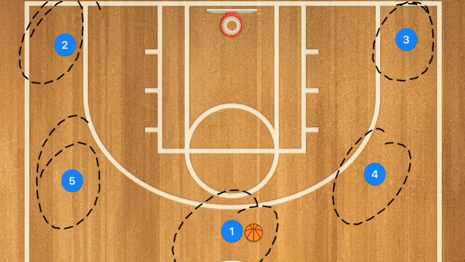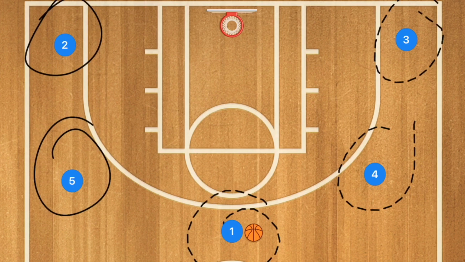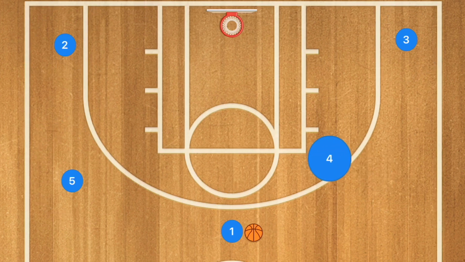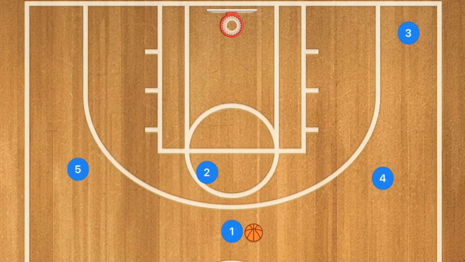So the 5-out offense is very versatile. First off, you have all 5 players outside of the 3-point line. They're spread out. If you're running with a youth team, let's say, for example, 8-year-olds, this is going to help them spread out, because a lot of the times with younger players, they're going to clump together and say, pass me the ball, pass me the ball. And of course, you don't want that. So this is going to teach your team to spread out, because now there are more passing lanes if you spread out.